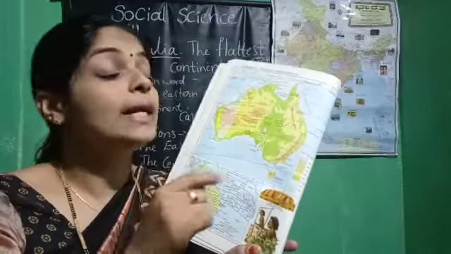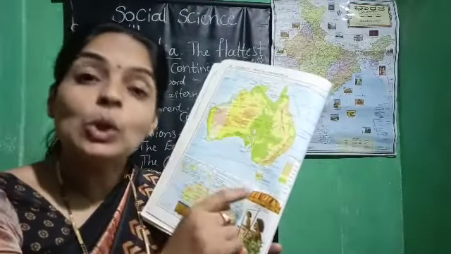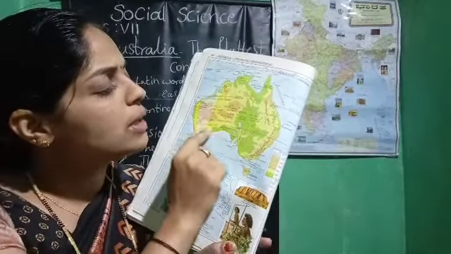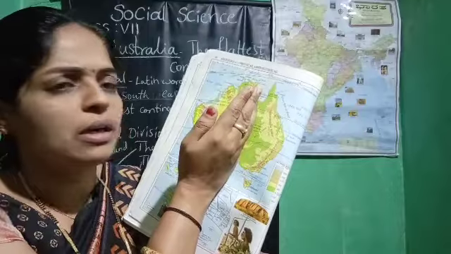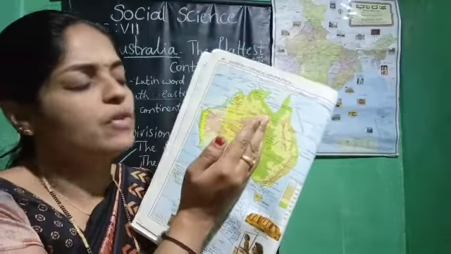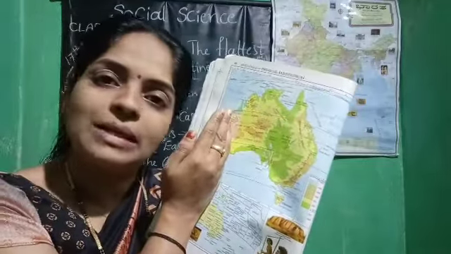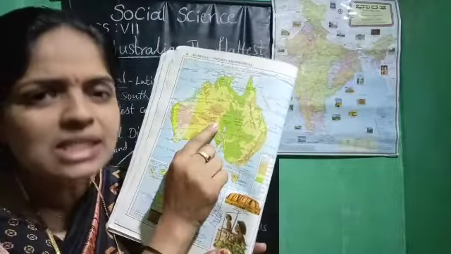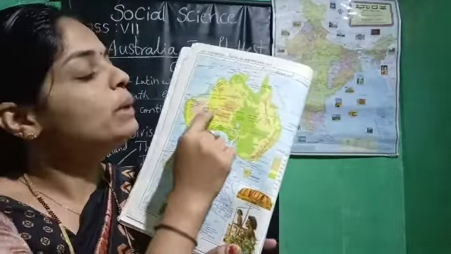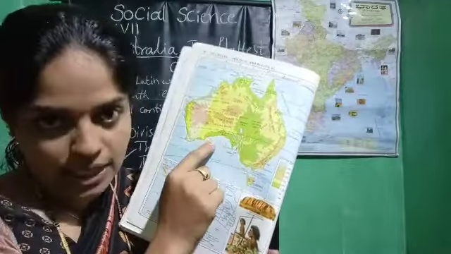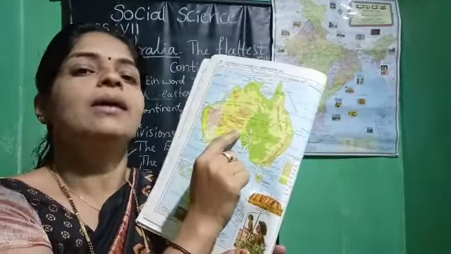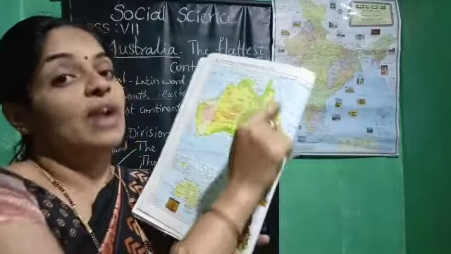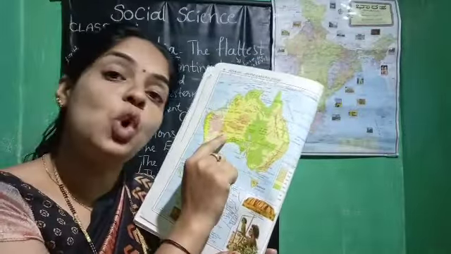And one more thing, it is also called the desert continent. Why? Because almost this whole part, the western part, the central and the western part, half of the central and the western part, is full of desert. For this reason, we cannot see human settlement. Okay, so it is barren land, and it is also called the desert continent. One, it is the flattest continent, and secondly it is called the desert continent.